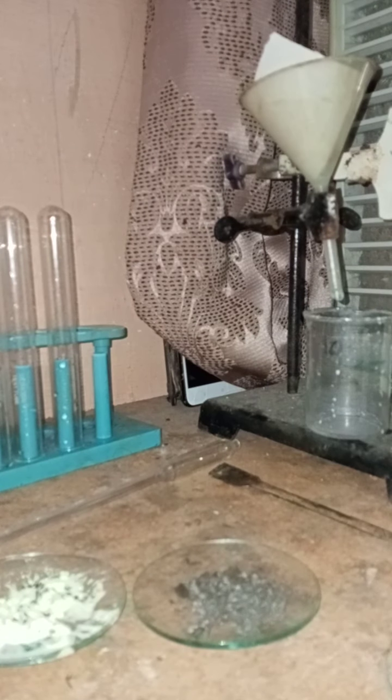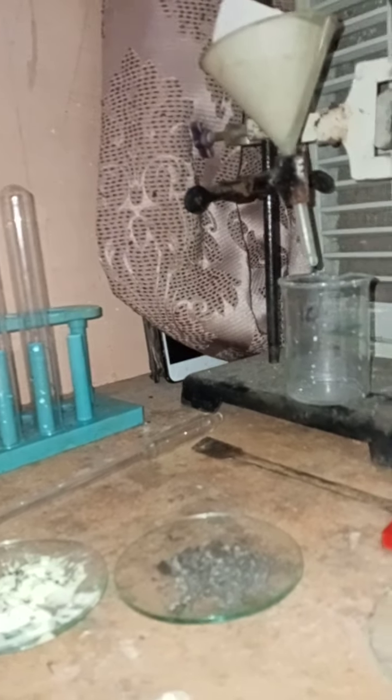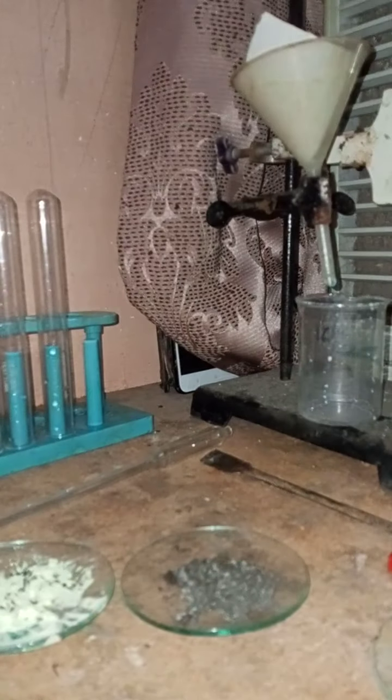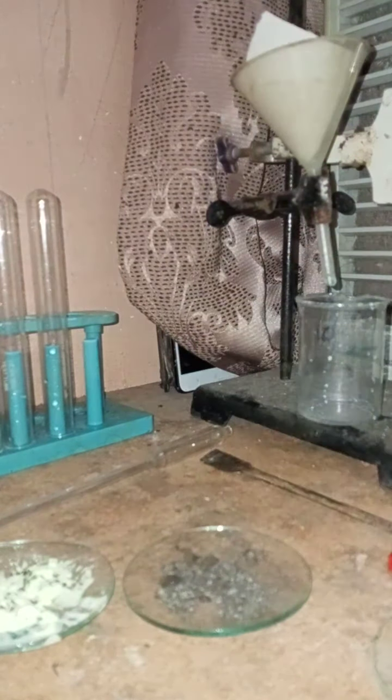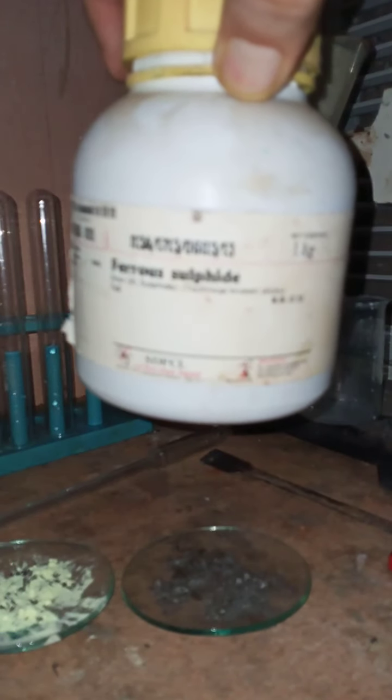In watch glass A we have sulfur powder as well as the iron filings. Now we are going to perform a few tests so that we can really understand the difference between the compound and mixture. Here you can see that when I have heated the iron and sulfur powder, a new compound is formed. This compound is known as iron sulfide, which is also known as ferrous sulfide.